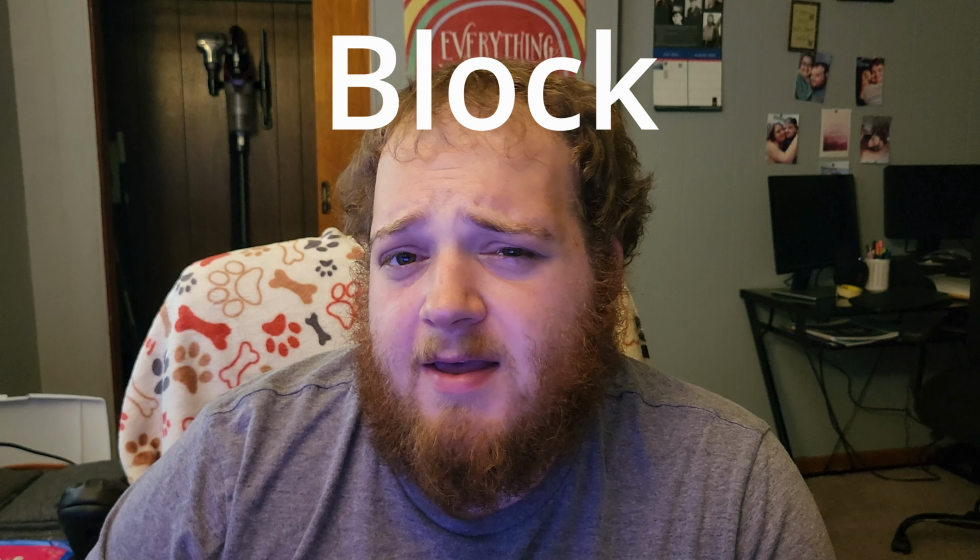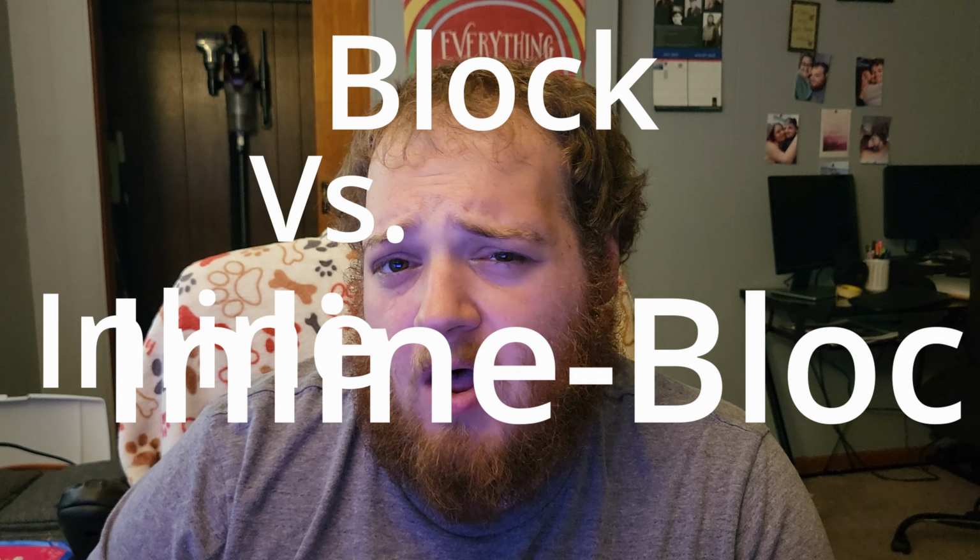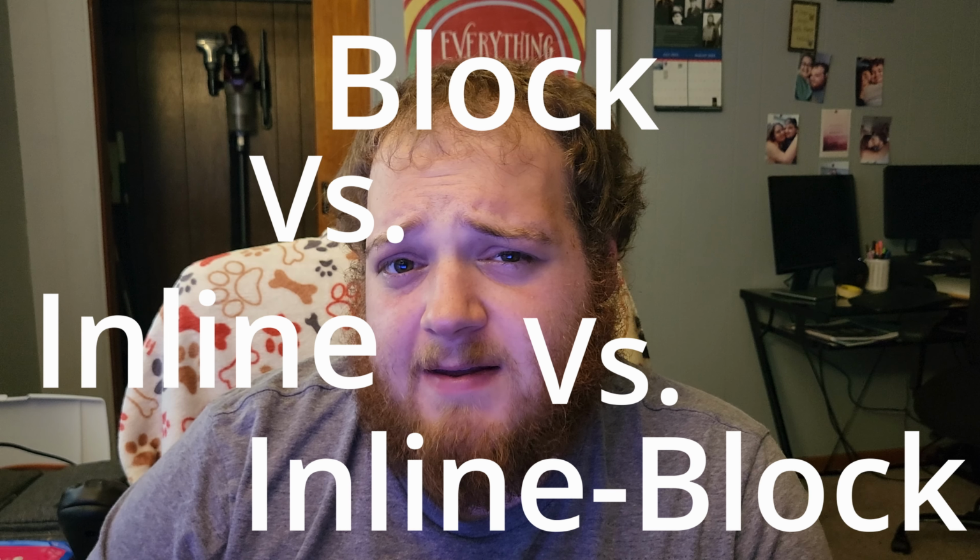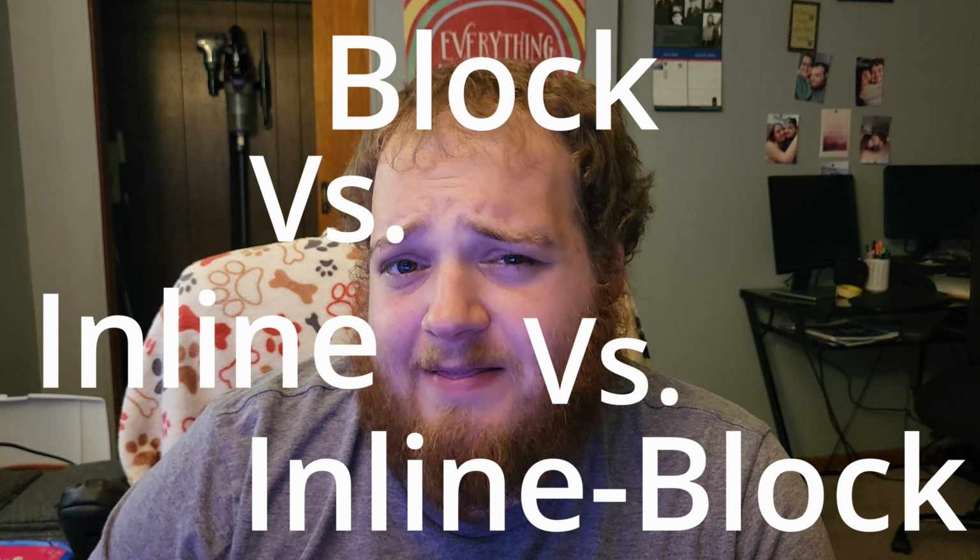The display property, used to define how things are displayed or not displayed on screen. But what about these three, the block, inline, and inline block? What are these, and exactly why do we need them?